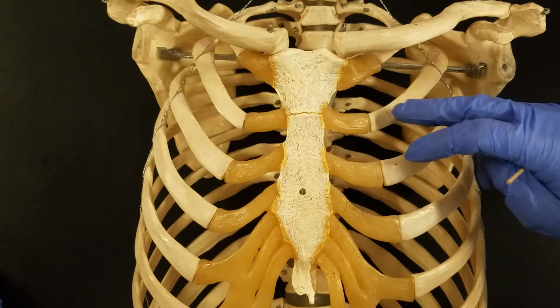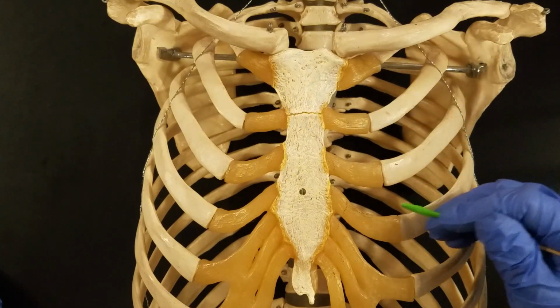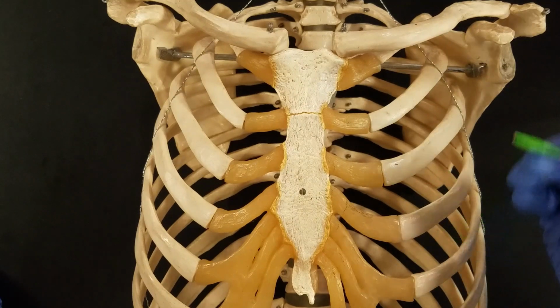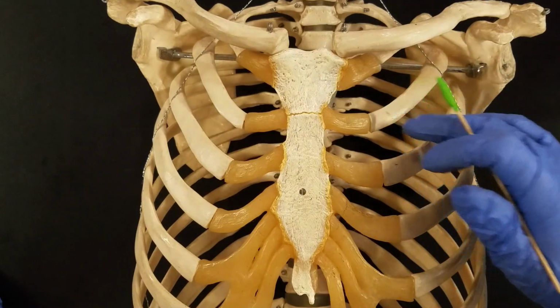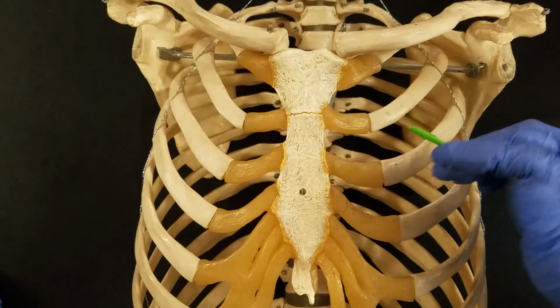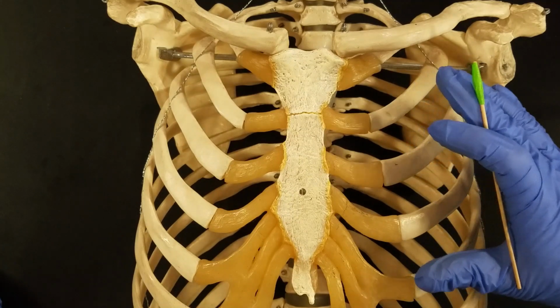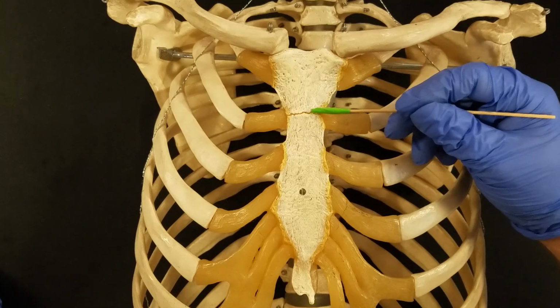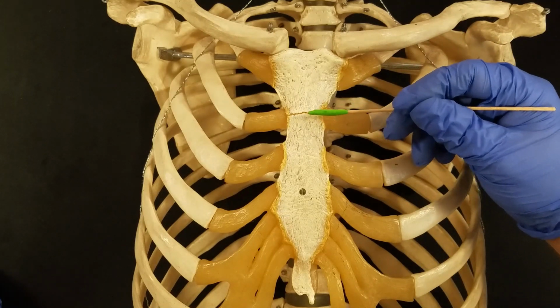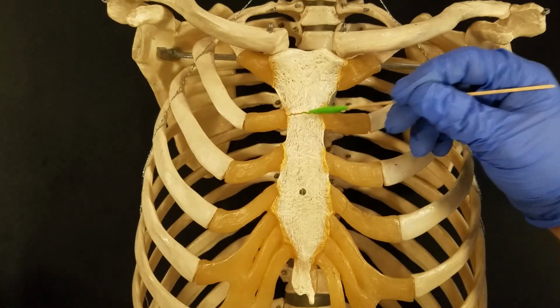If we need to count ribs, like we're going to cut into someone's chest cavity and do thoracic surgery, it's really important to know exactly where you're at, because if you cut too high, you can get all sorts of problems that develop. The sternal angle is also important for auscultation of heart sounds.